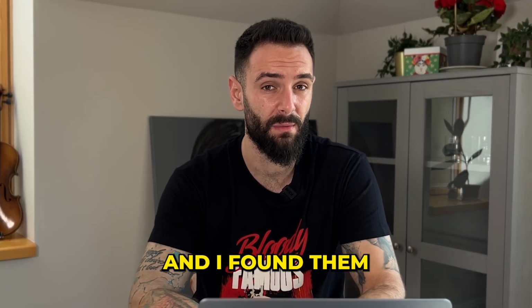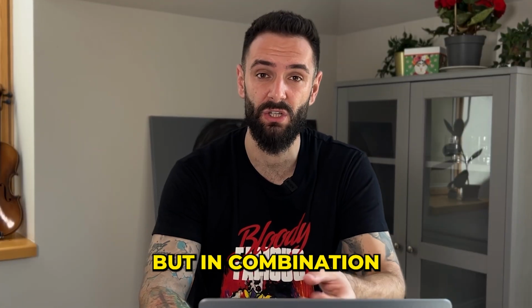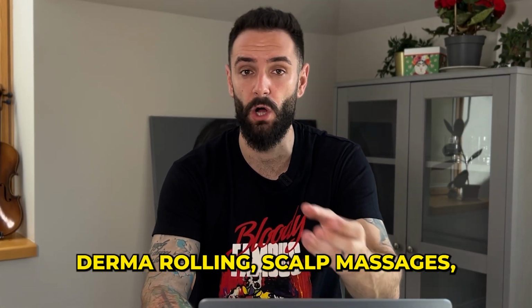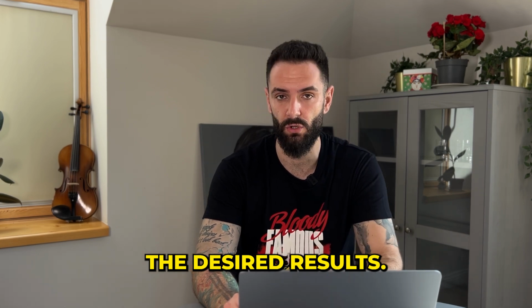I've been trying all these natural remedies throughout the years in order to combat my situation with hair loss, and I found them to be effective, but in combination with minoxidil, derma rolling, scalp massages, they can produce the desired results. However, when I reduce and remove minoxidil from my routine, my hair loss started to regress.